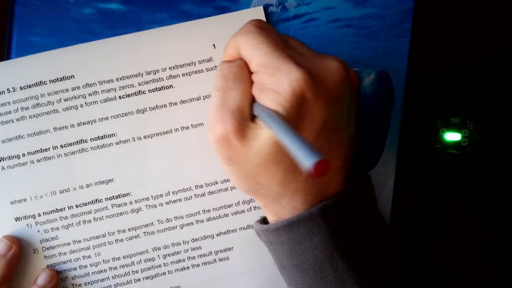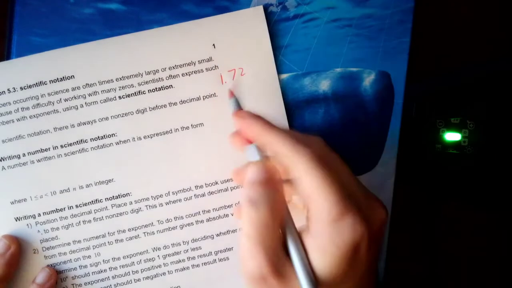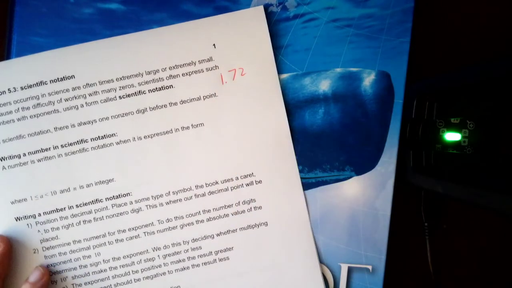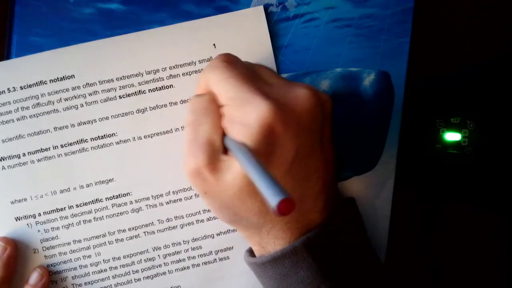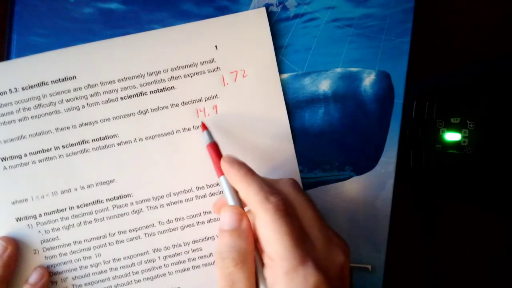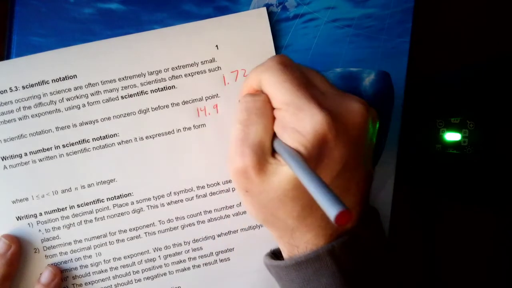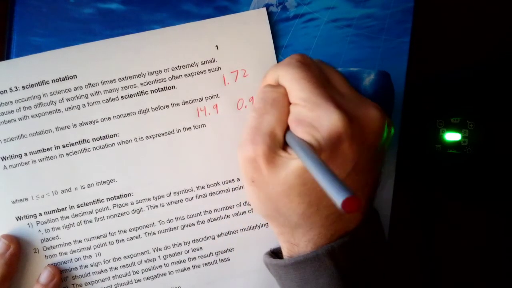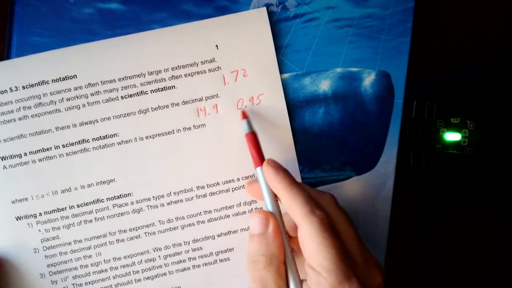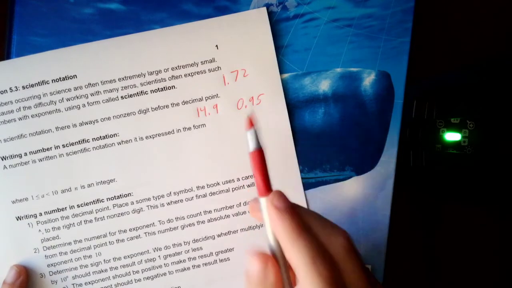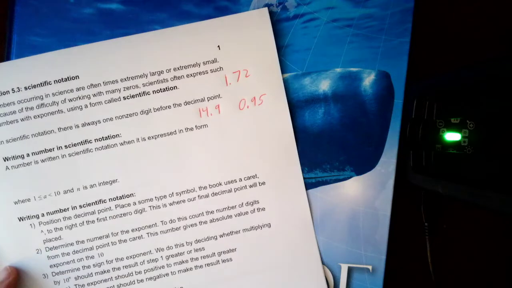So, for example, 1.72 has one non-zero digit before the decimal point, whereas 14.9 has two non-zero digits, right? So this is no dice. Same for maybe 0.95. That has a zero before it; it has to have one non-zero digit.